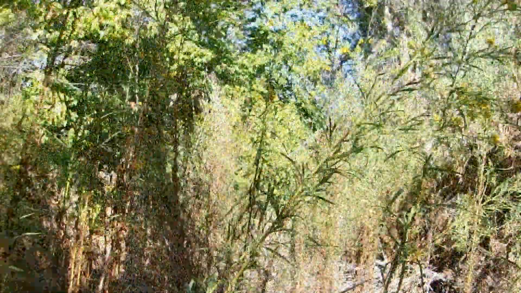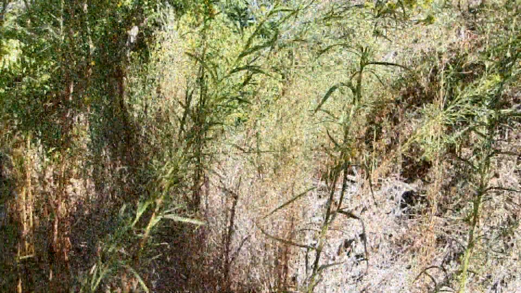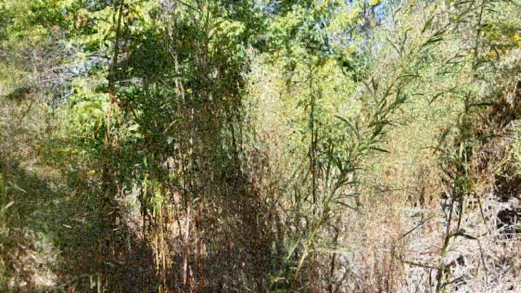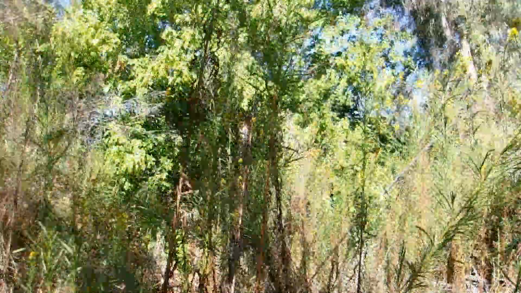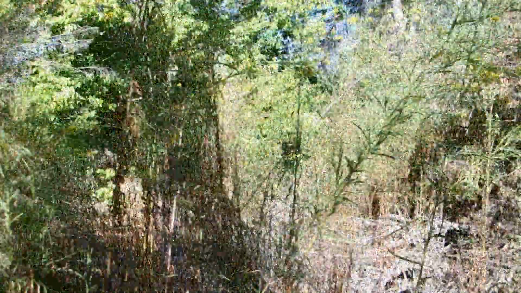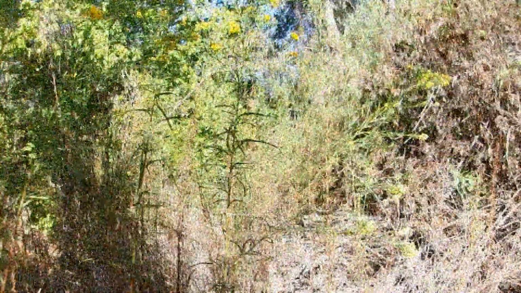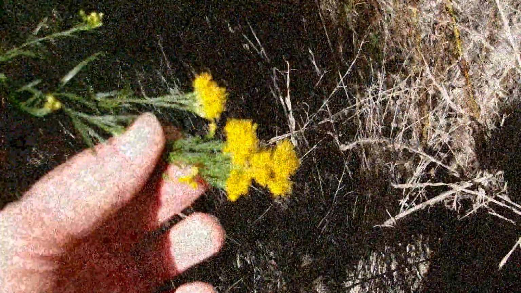Alright, so, western goldenrod. First time I've ever come across this plant in bloom. Been wanting to find this. I was going to try to do a spotlight on this last year, but finally got to it. Euthamia occidentalis. What a beautiful part of our native plant community here in Southern California. I know I pointed it out not in bloom on previous hikes on occasion, but to see it in bloom, it's just such a special occasion.